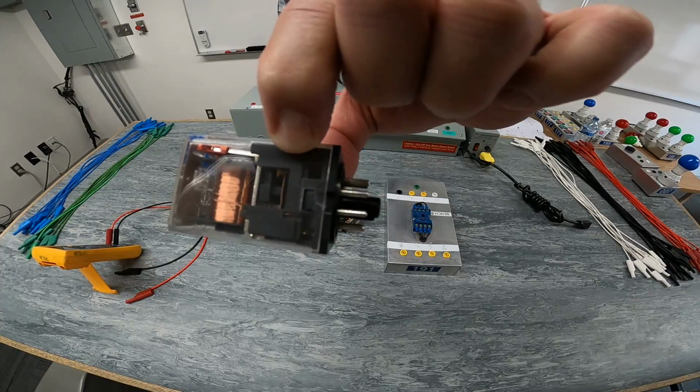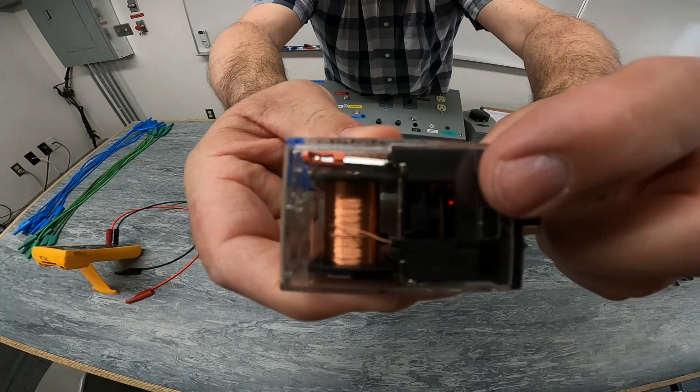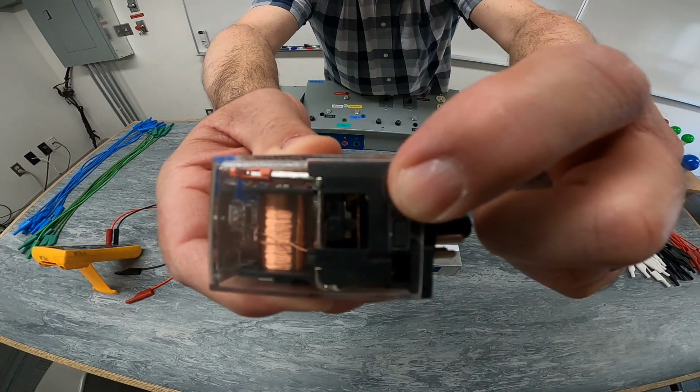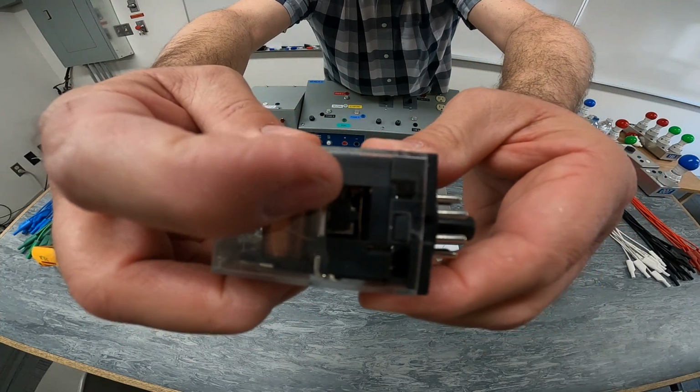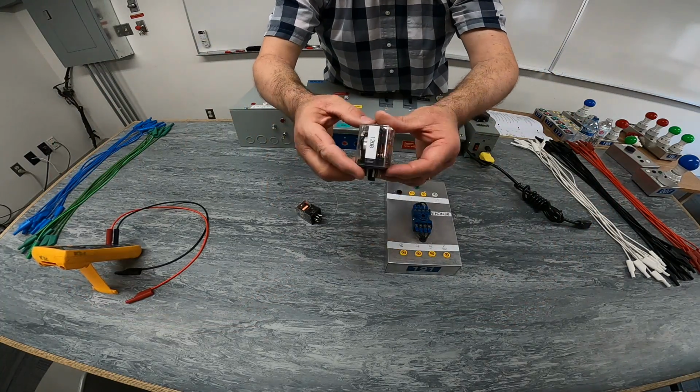That would be your normally open contact. So your normally open contact is over on this side, and your normally closed contact is right there. And the same thing with your 1208.